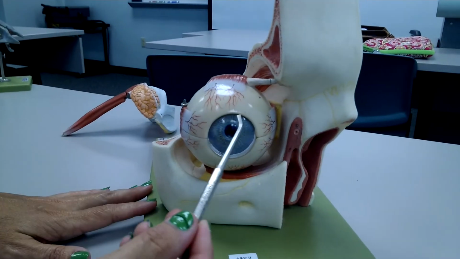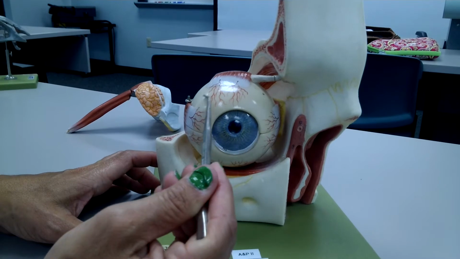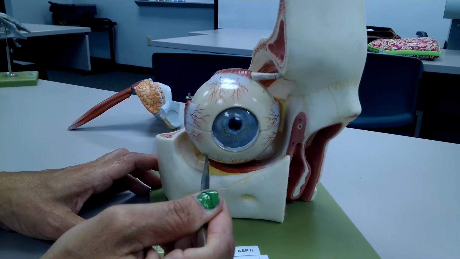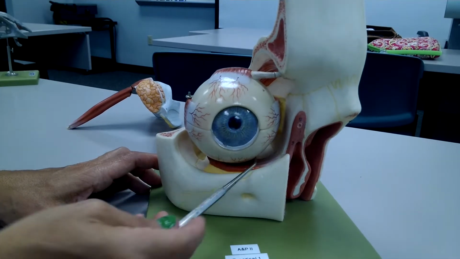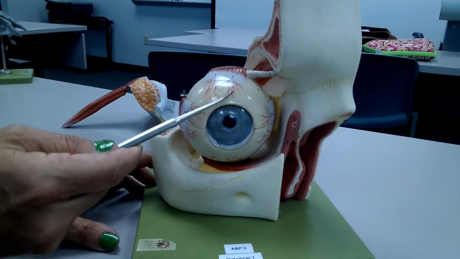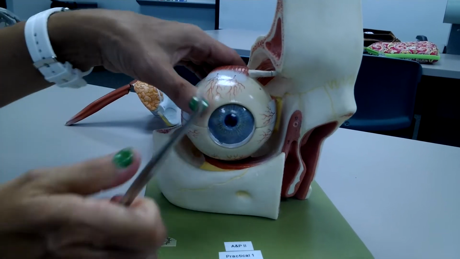If we look at the eye, it is composed of 3 layers. The outermost layer is this very thick connective tissue layer known as the sclera. That's the white of our eye. It is opaque everywhere except for the cornea, which is this thin, translucent layer here right on top of the iris and the pupil of the eye.